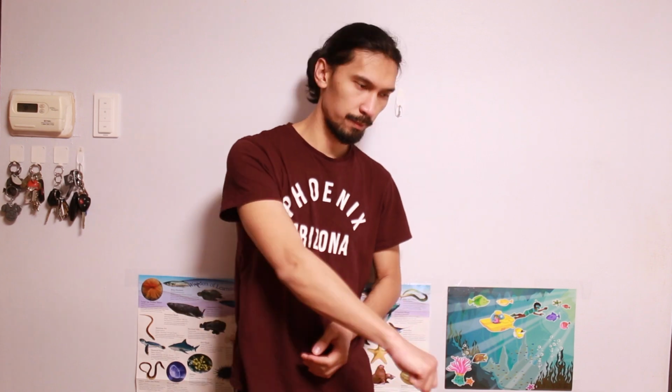Second unilateral pattern is upper extremity diagonal 2. We'll begin with diagonal 2 flexion. I will start off with arm around my body in flexed position. I will demonstrate shoulder flexion, abduction, and external rotation, and it goes like this.